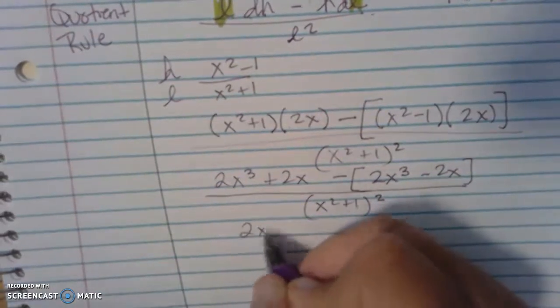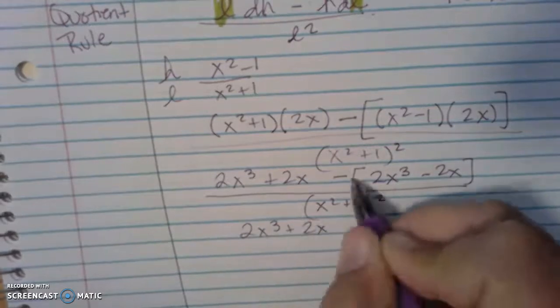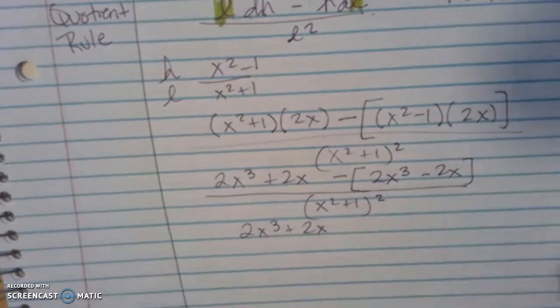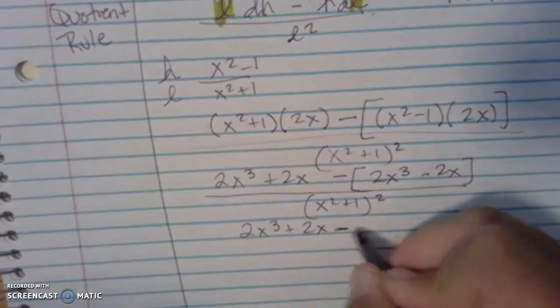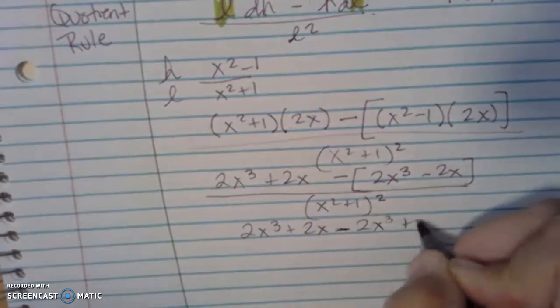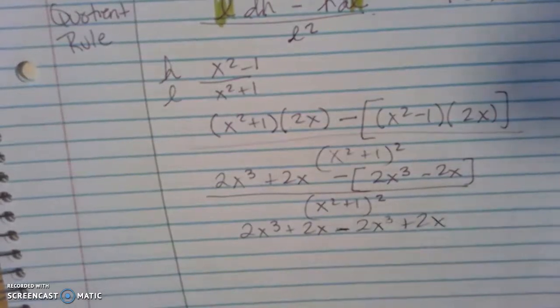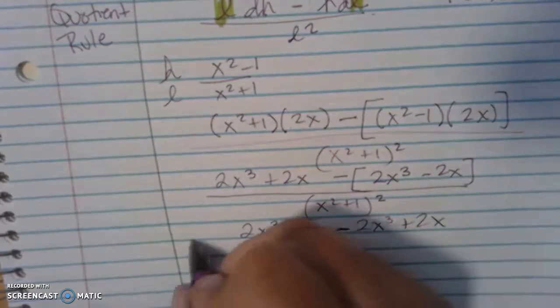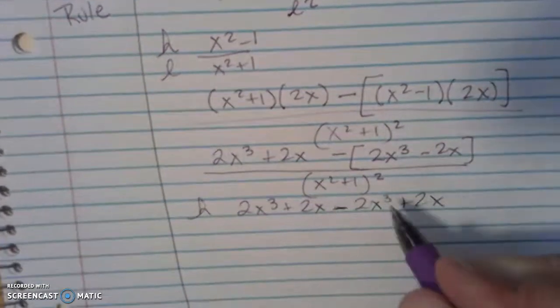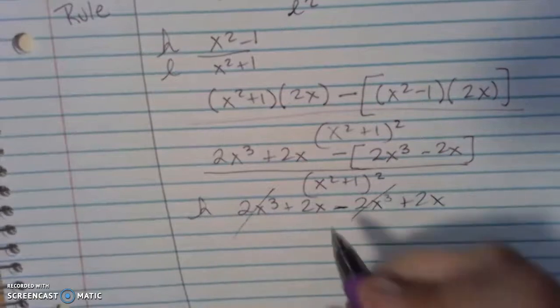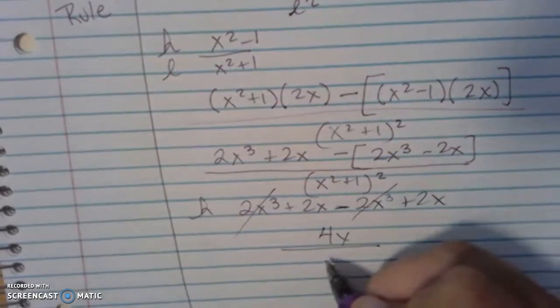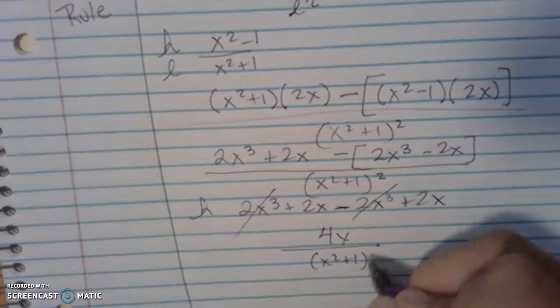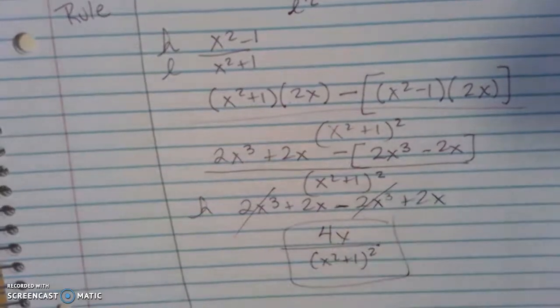Now let's start to simplify the top. I'm going to get 2x to the third plus 2x, distributing that negative, which makes it minus 2x to the third minus 2x. Okay, this is my high. When I simplify that, notice those terms go away and I'm just left with 4x, and my bottom is still x squared plus 1 quantity squared. And that's the final answer for that problem.